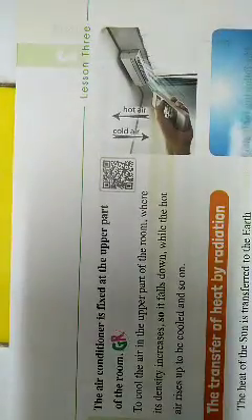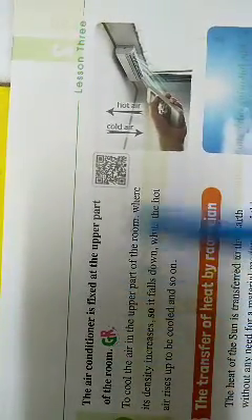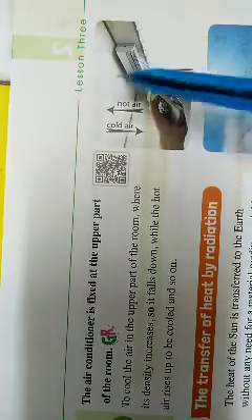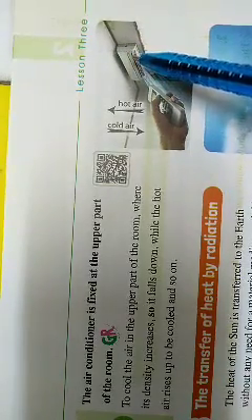Give reason number three. The air conditioner is fixed at the upper part of the room. Why?